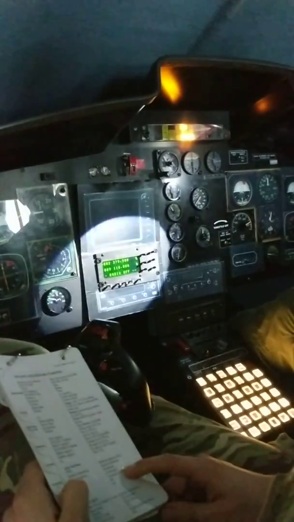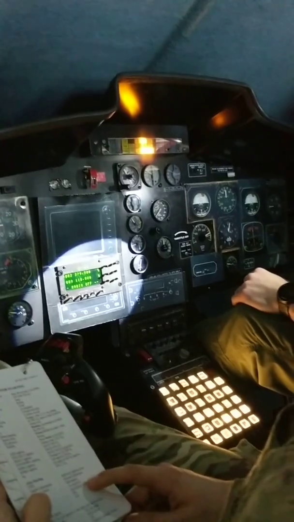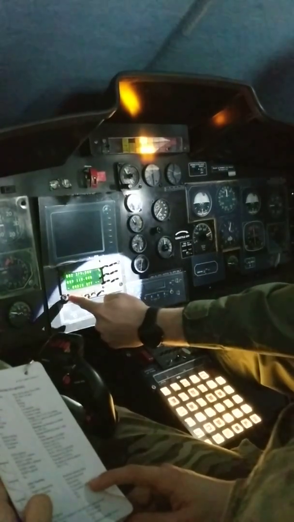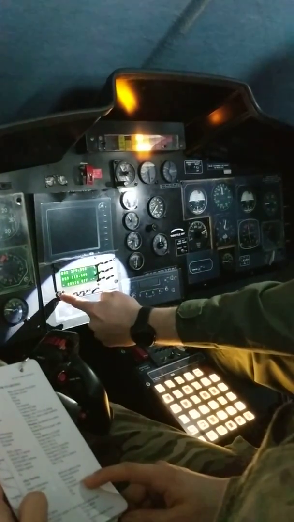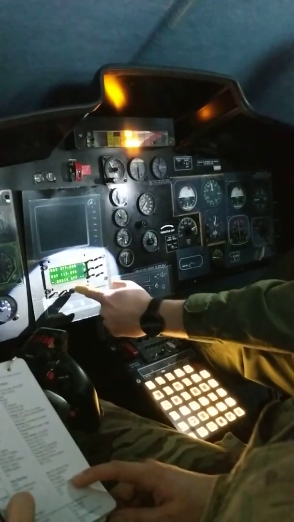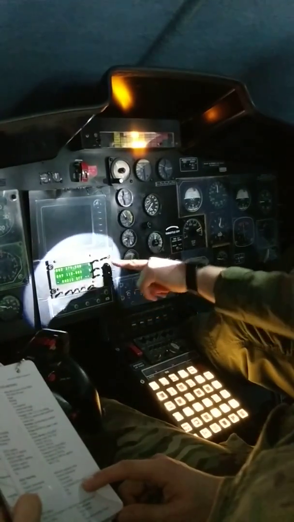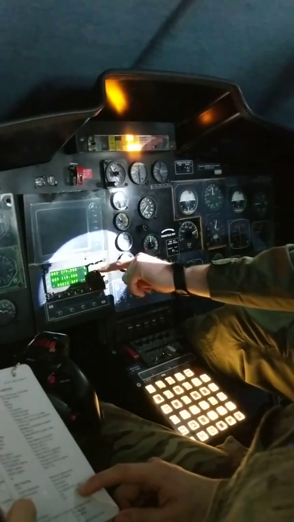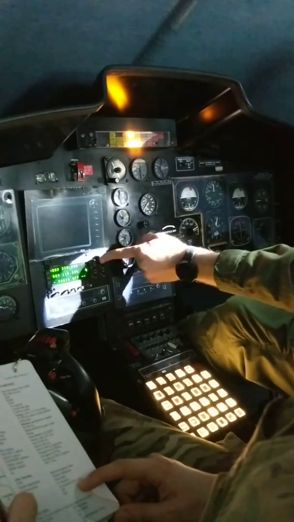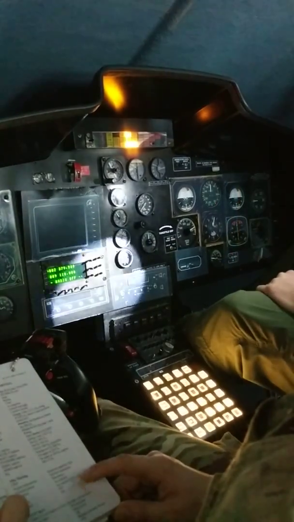Have a play with these. They're obviously a unique radio system, so it's worth having a play with them to make sure you understand how they all work and how you can select different radios by scrolling through this, and then you can use these ones to change the frequencies itself. That's probably as far as you need to go, other than on the right hand side. So there's the on-off switches and squelch.